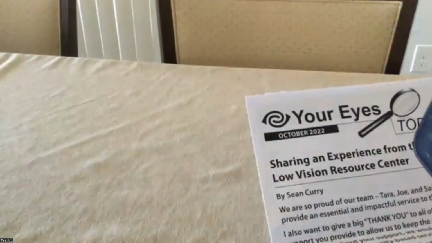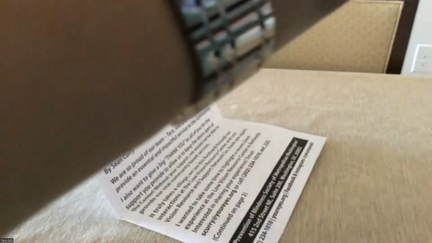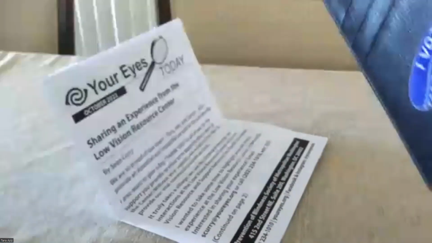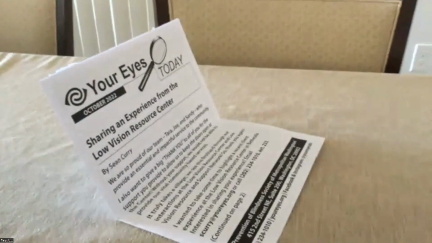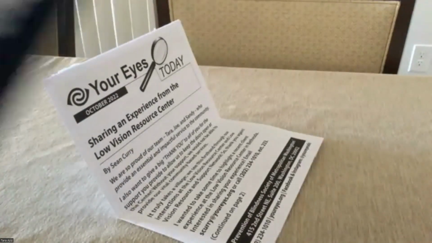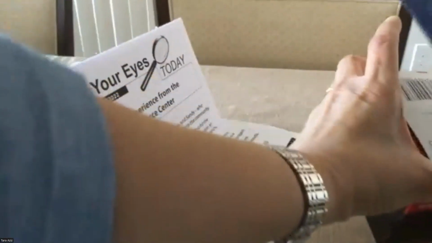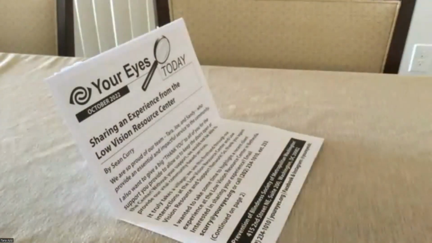Your Eyes, October 2022, an experience from the Low Vision Source Center by Sean Curry. So it takes a picture of the document and it can read it for you. The other thing that can be done, it can read QR codes. If you have something with a QR code, which I have here, Classico K-Cup Coffee 10 count. So it just tells you what it is.